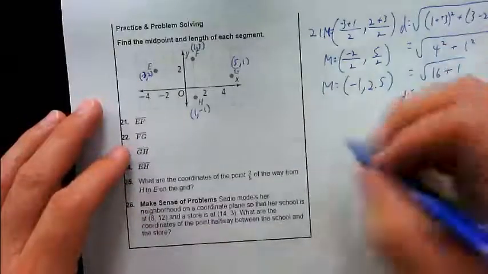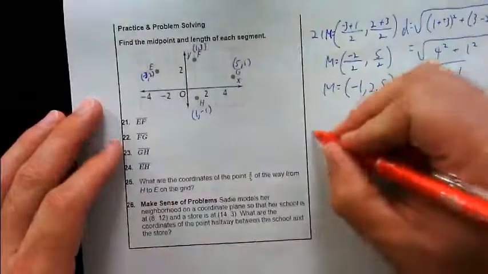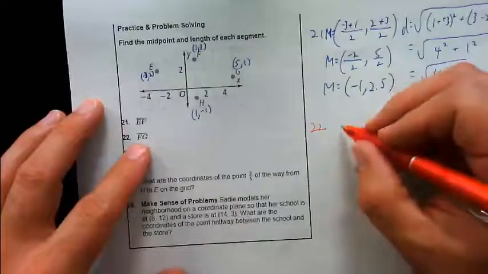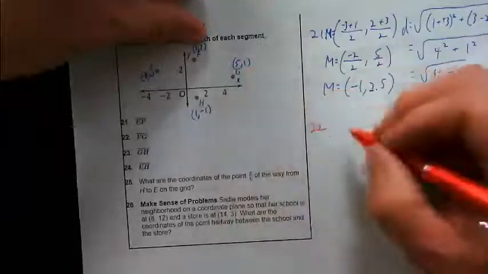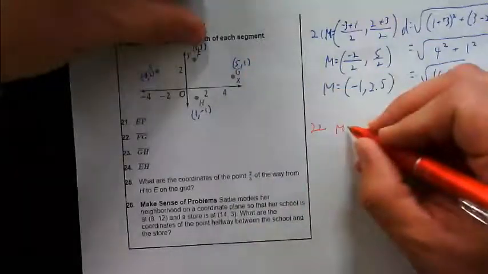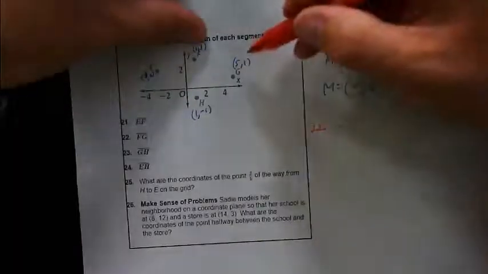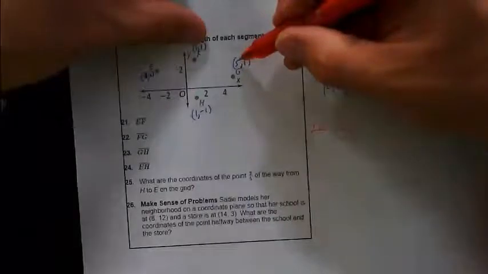So that was for 21. For 22, F to G. So same thing. We're taking an average of these. Now, if you can do the average in your head, you don't have to show every step. But again, if you show your work and say you get the wrong answer, you might be able to get partial credit for some of your work. If you don't show any work, then you can't receive any credit.